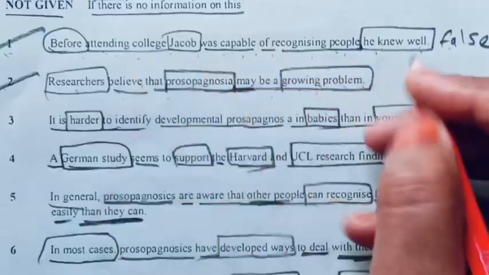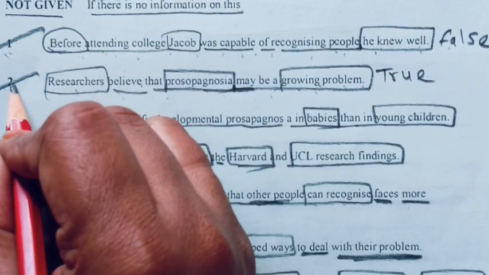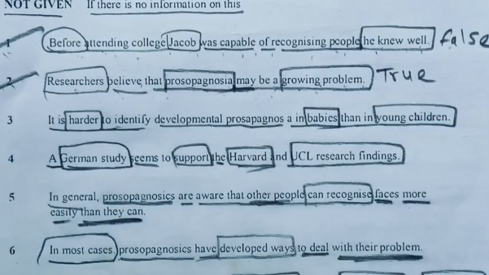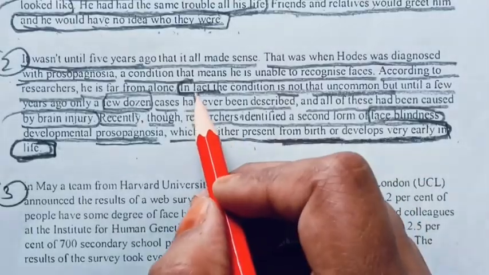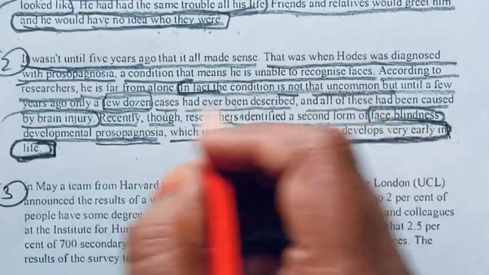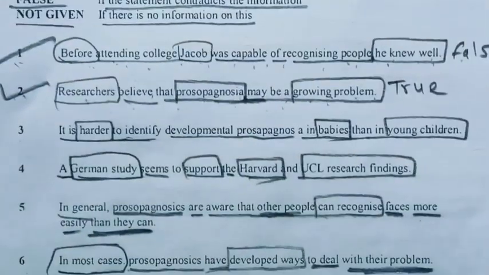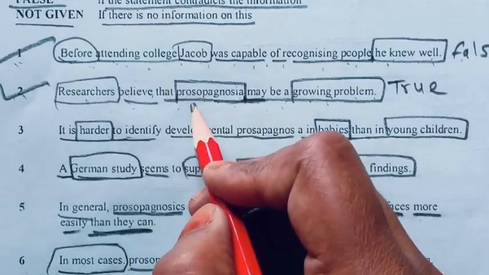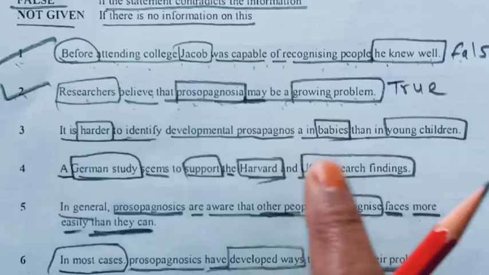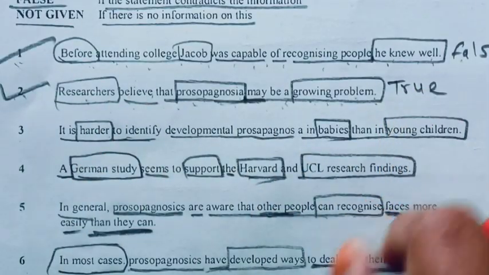So that's why we will write true in front of second number of question in our answer sheet. I hope you have understood this. So here they are saying that it is not uncommon, but few dozen cases have been described, and the same thing they are asking here, that researchers believe that prosopagnosia may be a growing problem. Both the statements are agreeing with each other, so that's why we will write true. I hope you have understood this.